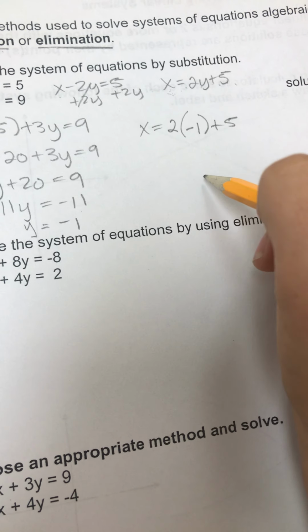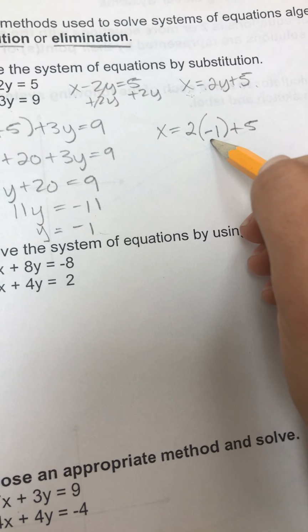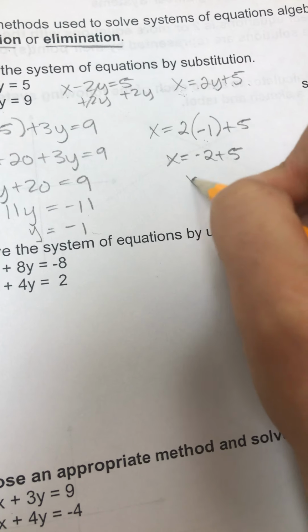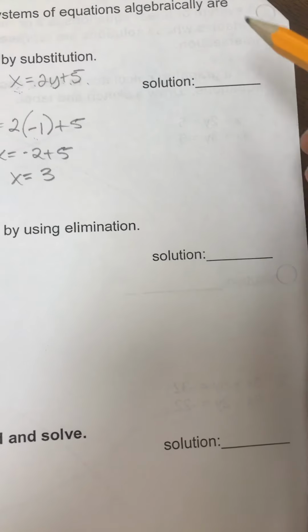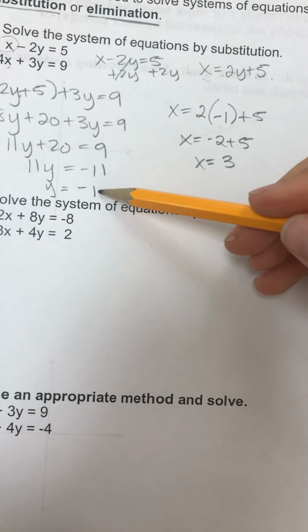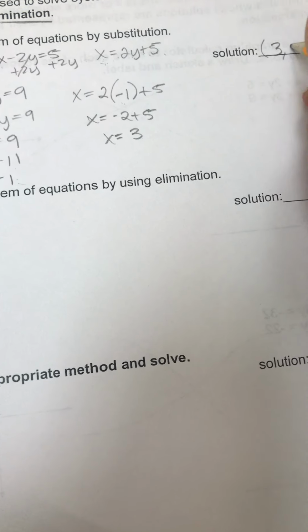We're just putting it back into the equation. So x is equal to negative 2 plus 5, which means x is equal to 3. Now in your solution, you have your x coordinate and your y coordinate. So your solution would be (3, negative 1).